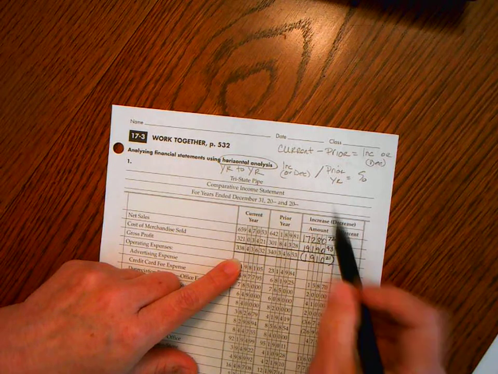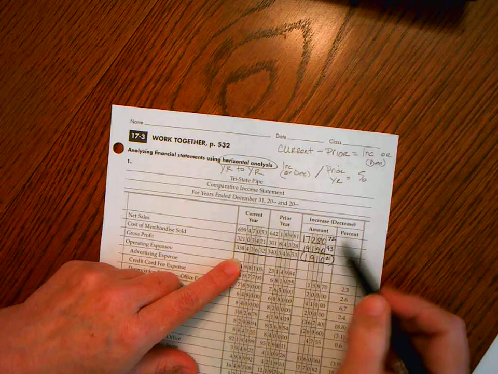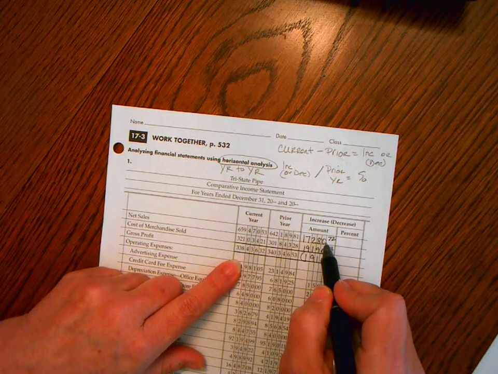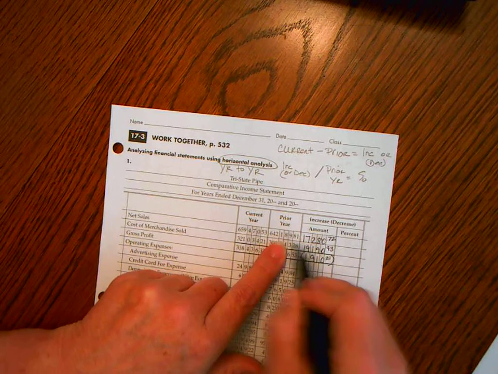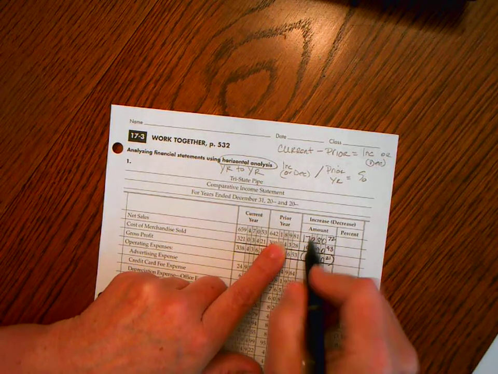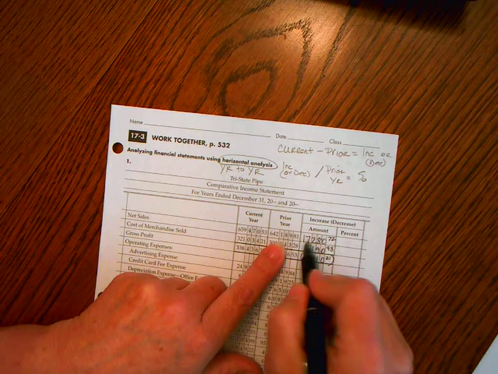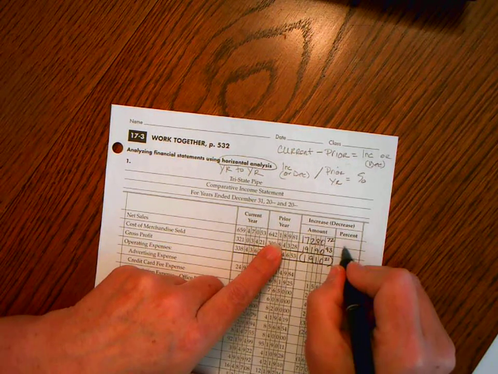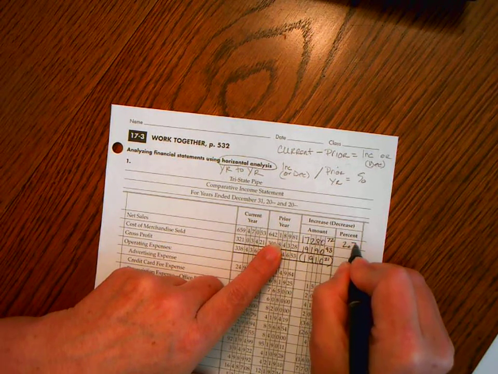Alright, so we've got those. Before we move on, we'll just do this section. Now we've got the increase or the decrease, and now we're going to divide it by the prior year here. So 17280, or 0.72, divided by 642,189.81, that is going to be 2.7%.